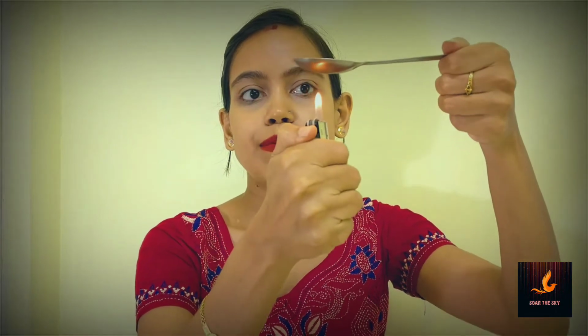I can explain the process of conduction to you in a better way by showing this practical example. See, I have a steel spoon in my hand, and I also have a lighter in my hand. If I take this spoon and light up this lighter and keep the heat here, I am heating the spoon.